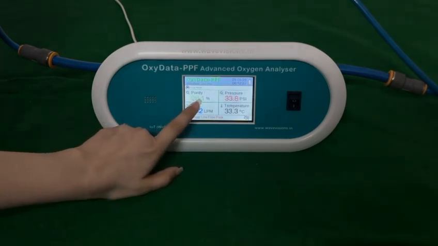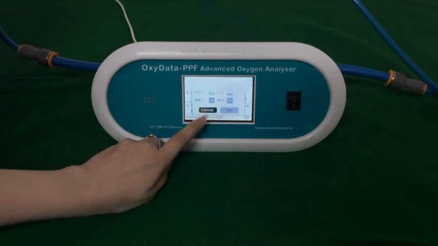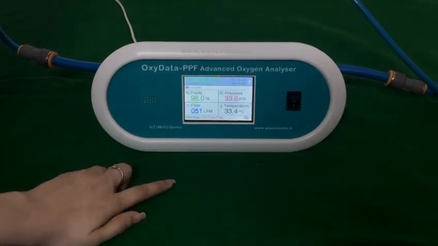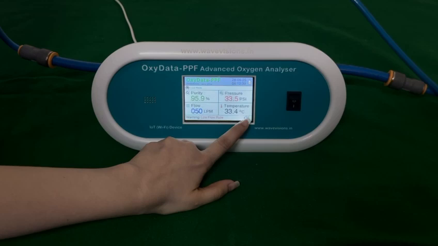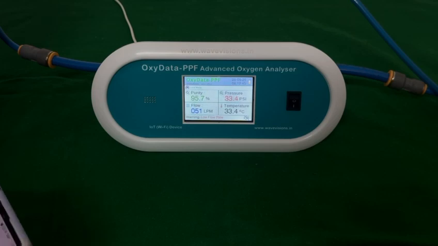You can set alarms for each parameter, with maximum and minimum values. Here you can mute and unmute the alarms according to your need. This can also be seen on the WiFi app.